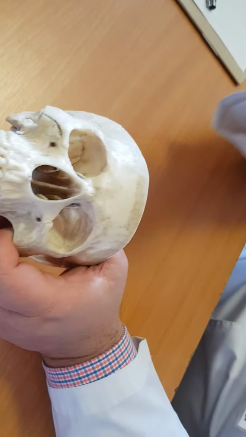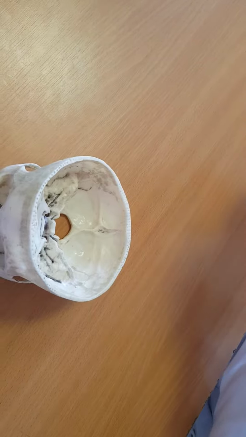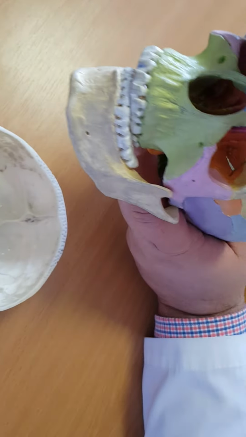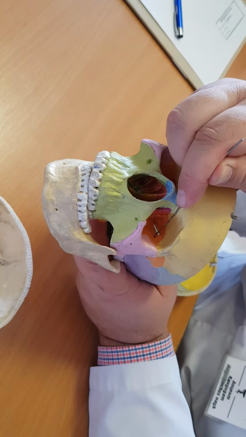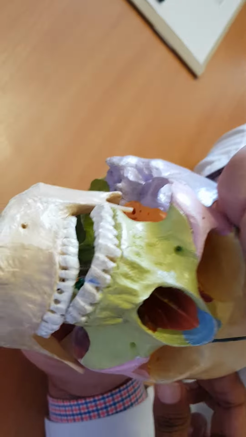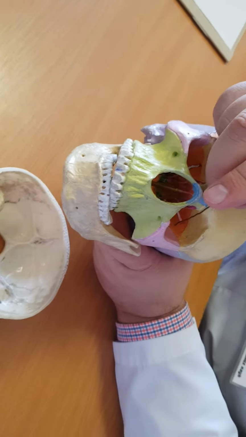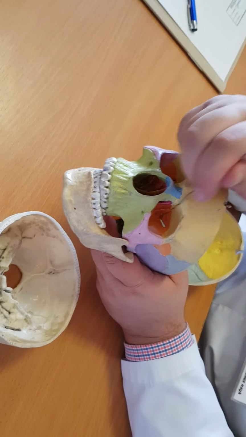What is this orange color? That is facies orbitalis of the ala major, ala major of the sphenoid bone, greater wing of the sphenoid bone. That was the lateral wall.